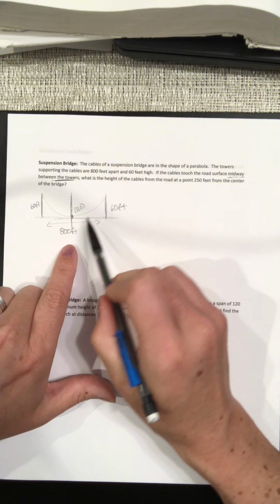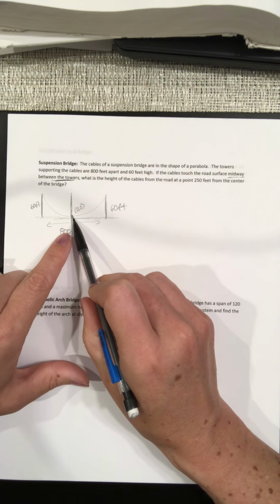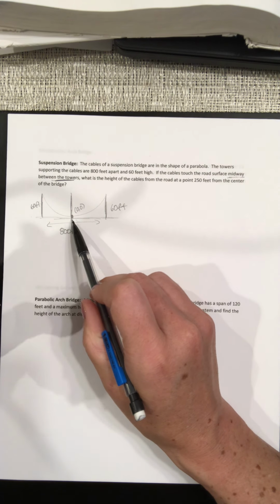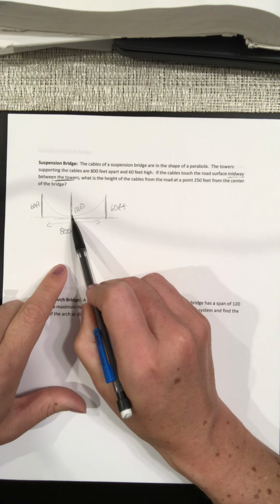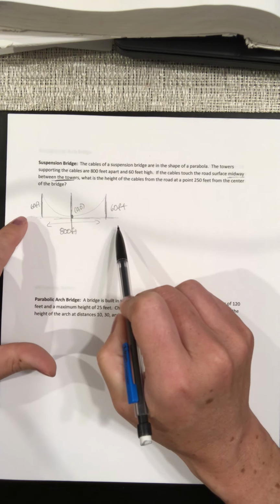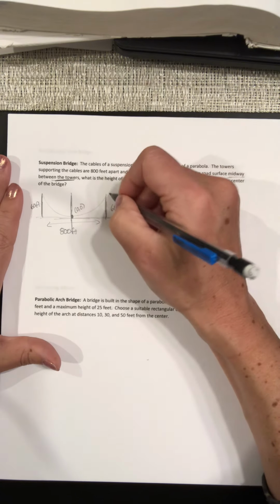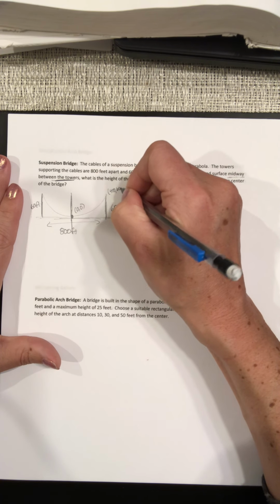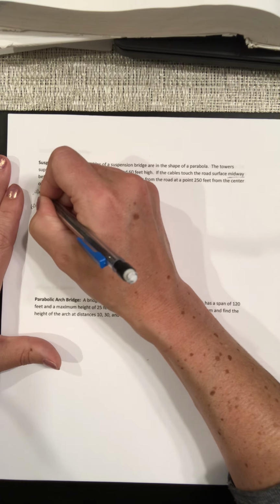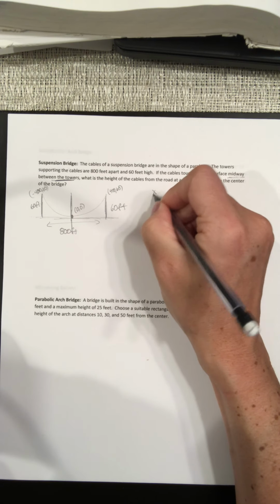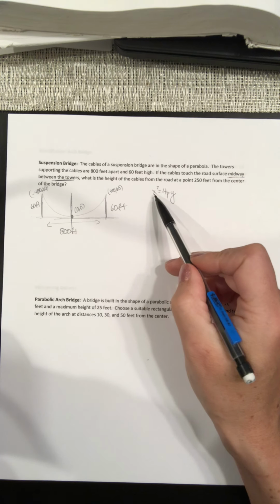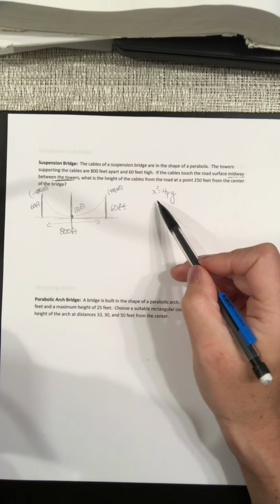Similar to what we were doing earlier with our headlight and satellite dish, this cuts right in the middle. So if this is 800 feet across, then this would have to be 400 comma 60 and negative 400 comma 60. If I translate that onto a coordinate axis, that's what it would look like. Again, I'm working with the basic equation with an x squared, and I know 4p should be positive when I plug it in.